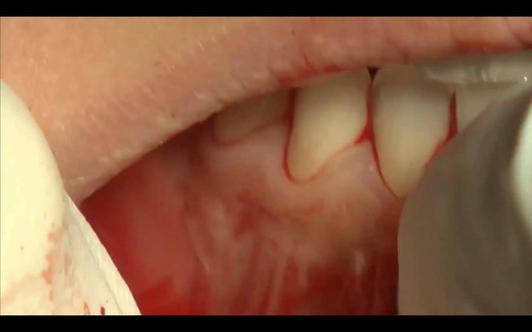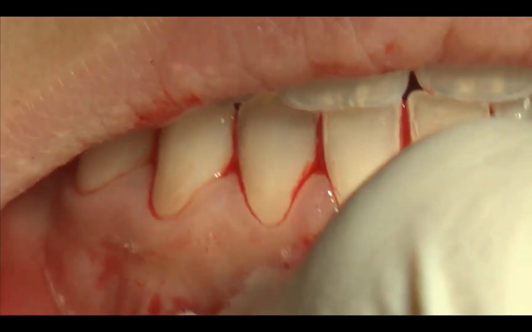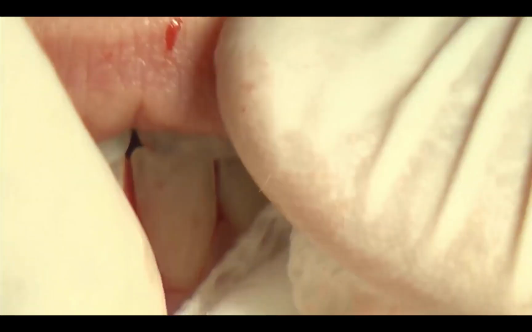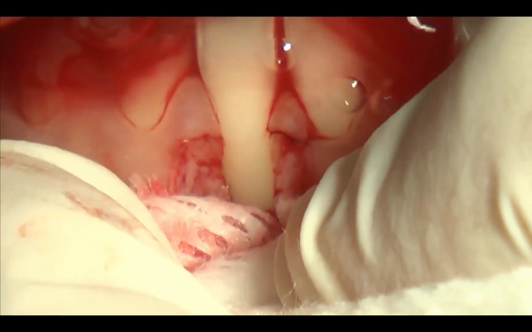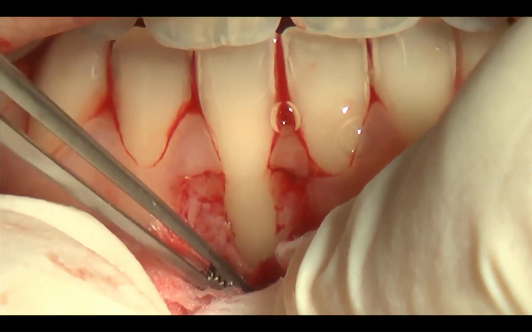And you will see that thanks to the removal of this submucosal tissue, it will completely stop bleeding in a very few minutes. During this time, you maintain a gauze compressed in apical direction, you expose the root, and you start with the root planing procedure. Have her breathe a bit through the mouth.